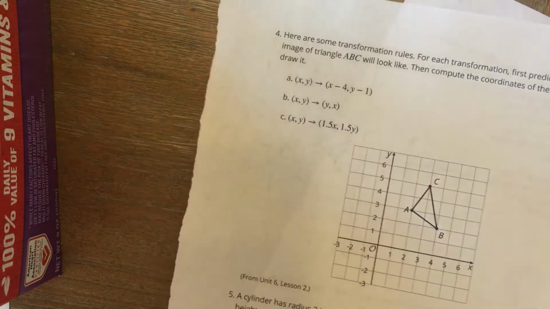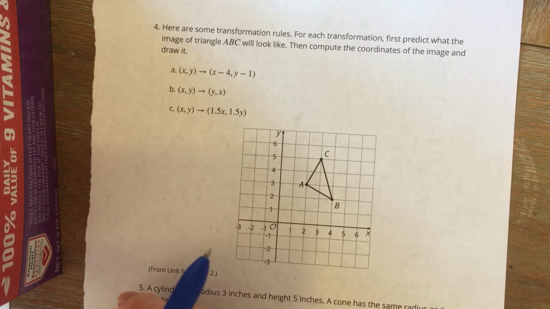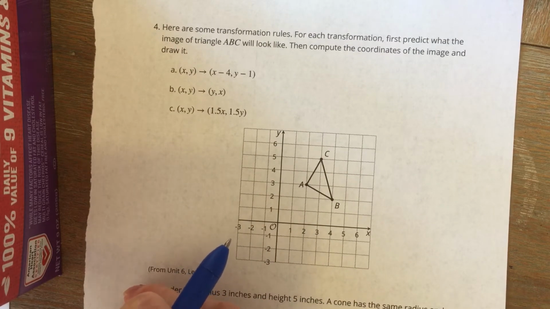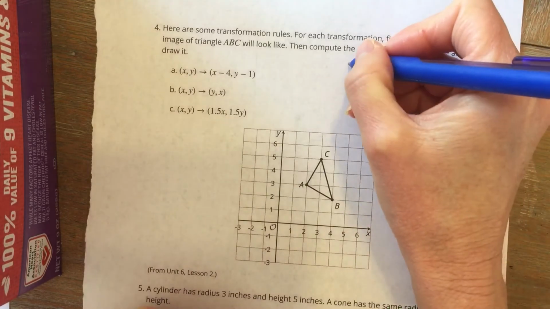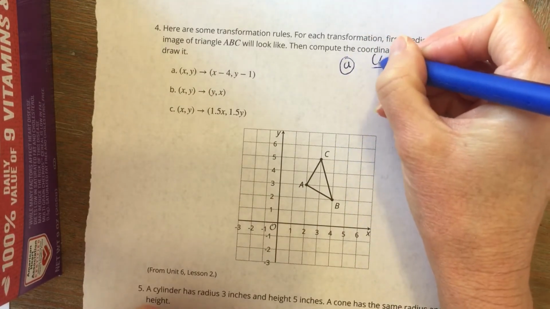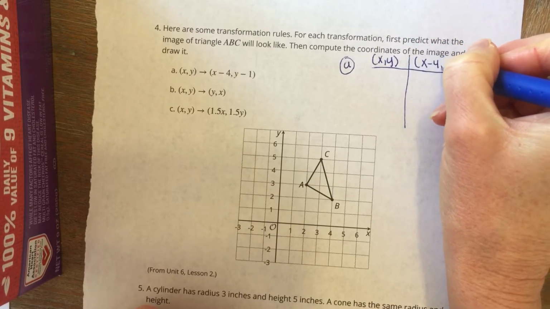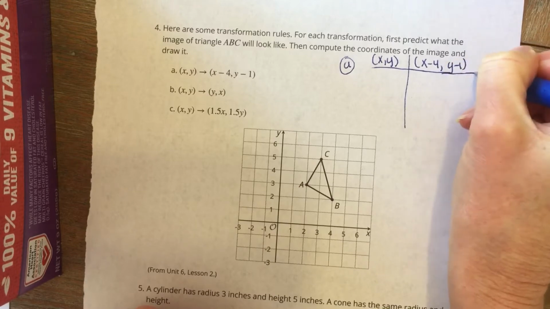So let's take a look at your number 4. So it says here are some transformation rules. For each transformation, first predict the image and then compute the coordinates. So there's actually 3 problems here, and you're going to need 3 tables. So you'll need a table for A. So this table has my XY column, and then my other column is (x - 4, y - 1).